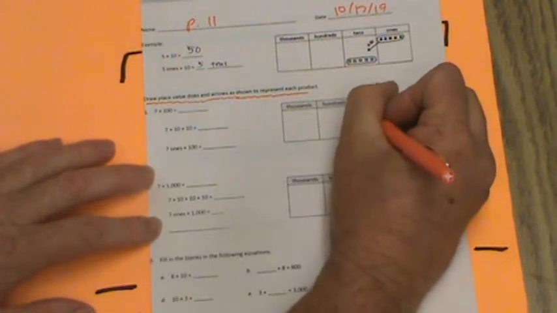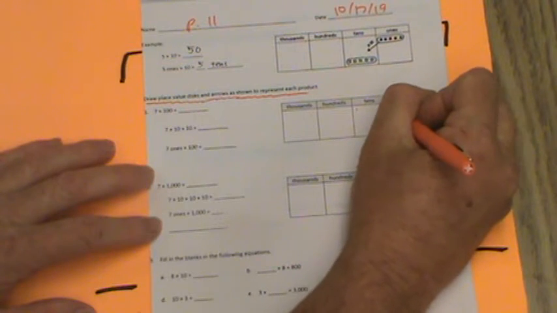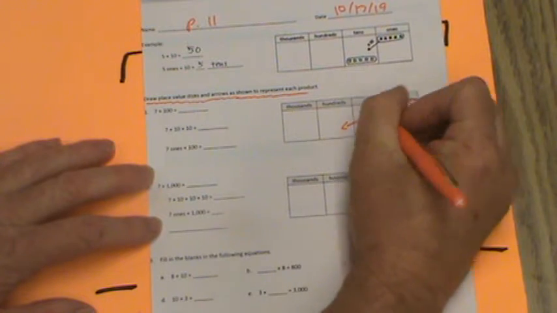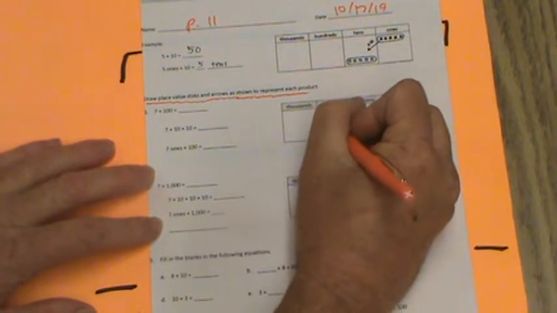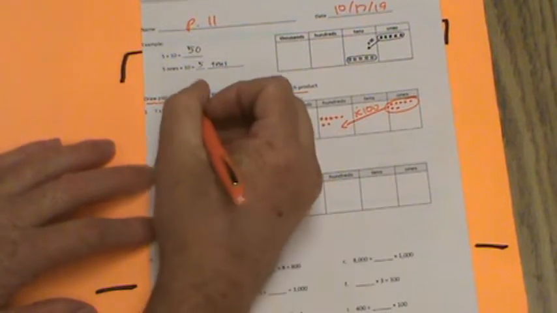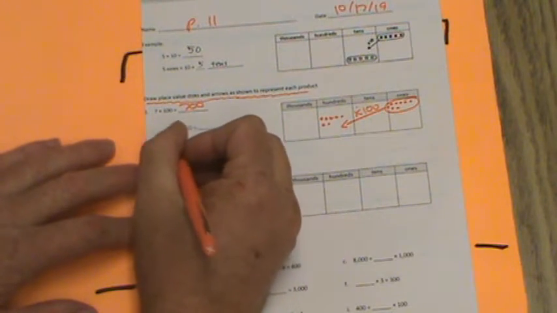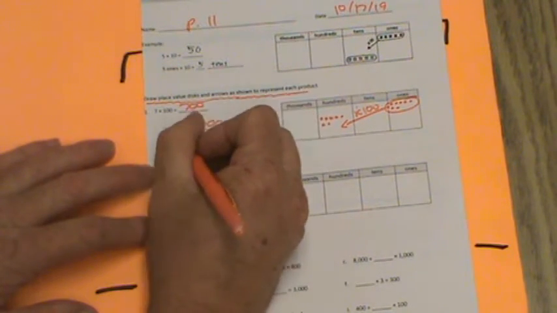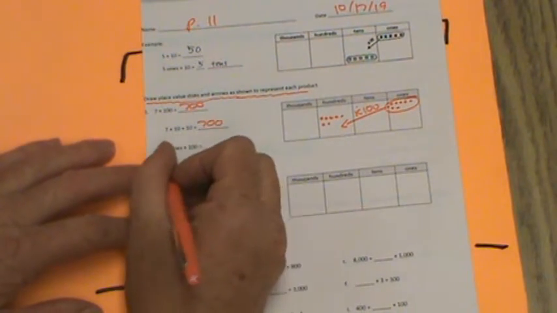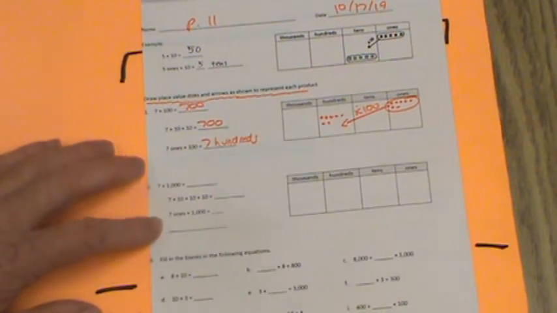7 times 100. Let's put our 7s right here. 1, 2, 3, 4, 5, 6, 7. We're multiplying by 100. So what do we have over here? Looks like we have 700. So 7 times 10 times 10. I know 10 times 10 is 100. 7 times 10 times 10 is 700. And 7 ones times 100 is 7 hundreds. Bingo. We'll continue on.